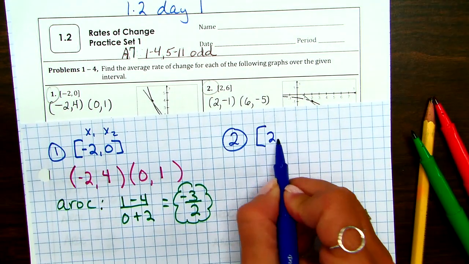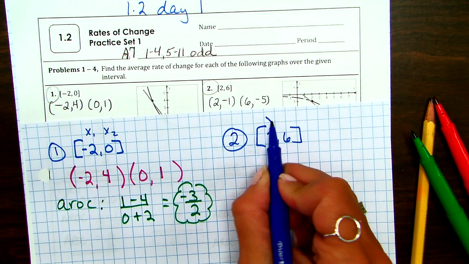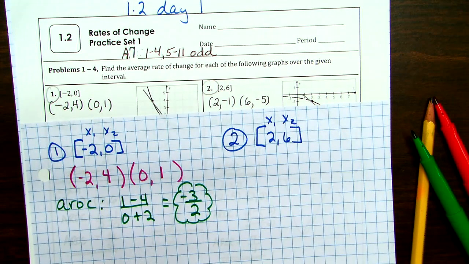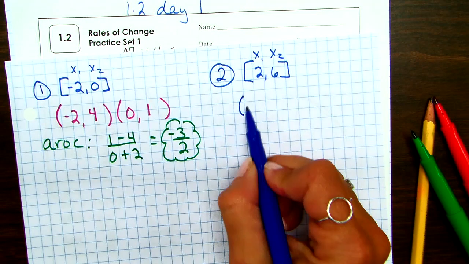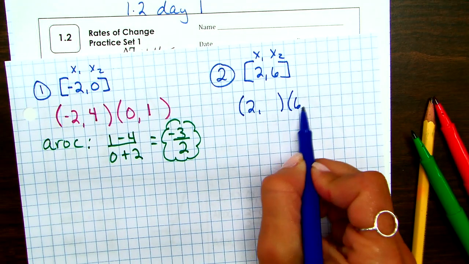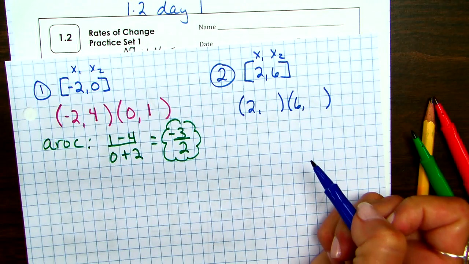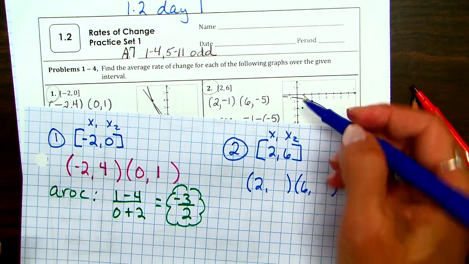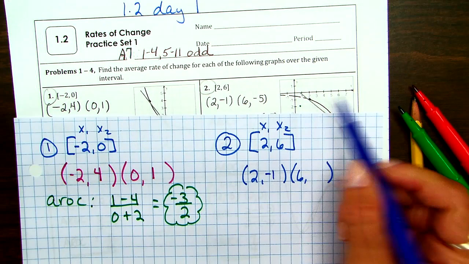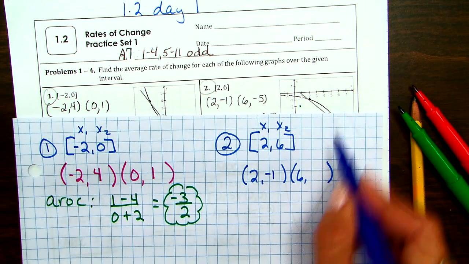So this one is 2 and 6. Again, get it in your brain that those are x's. So what you need are the y values. And if I look at the graph, at x equals 2, y is -1, right? At x equals 6, y is -5.